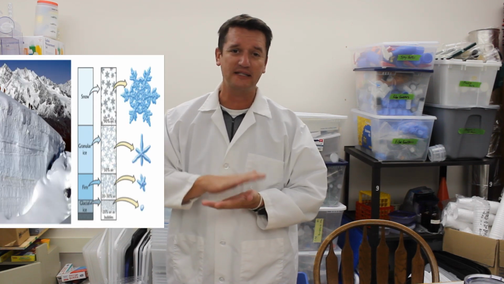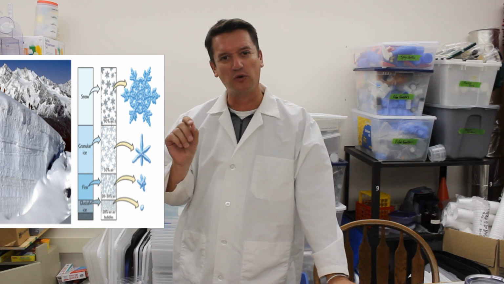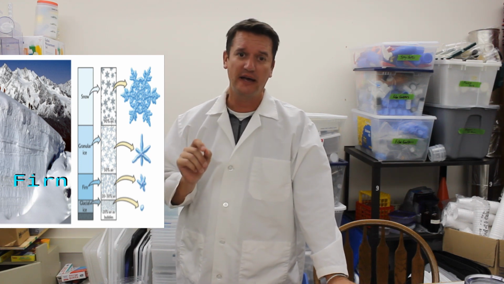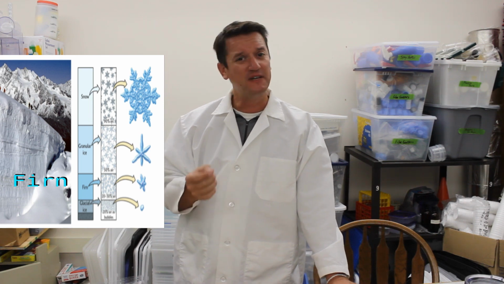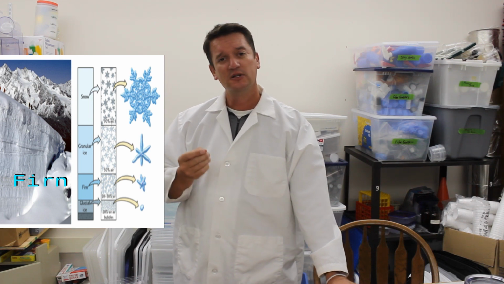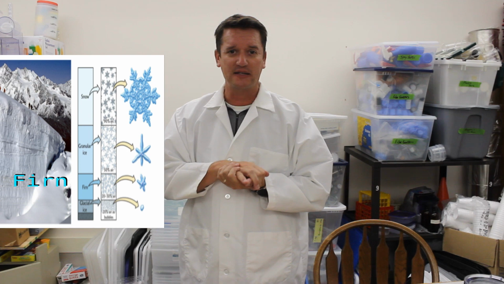But after they fall, they melt a little bit, they evaporate up, they fall again, they do all this. It actually compresses down into little icy granules called firn. F-I-R-N. Firn. And that's only about 50% air. So it's really a lot more compact.